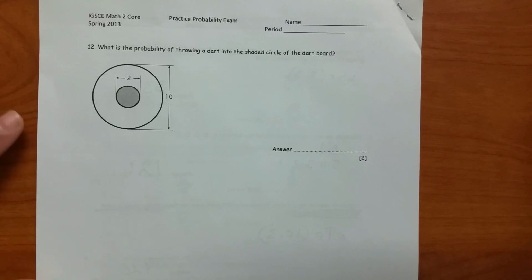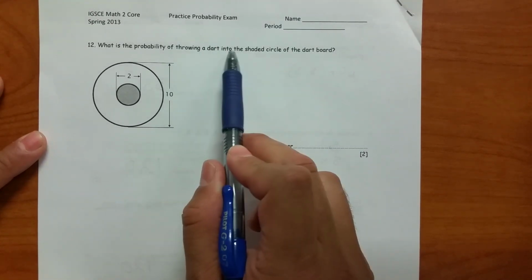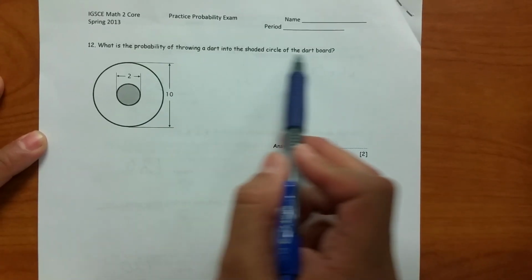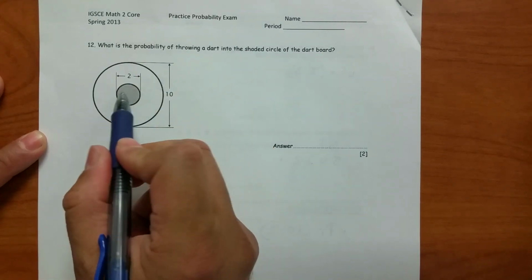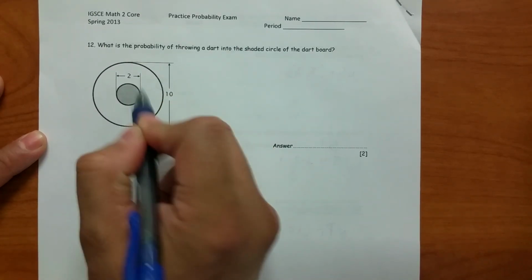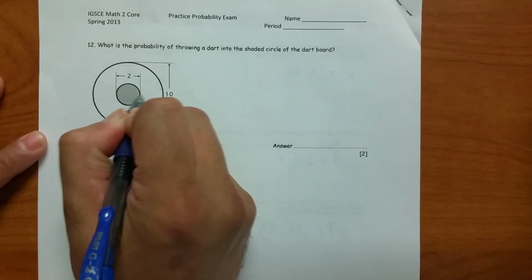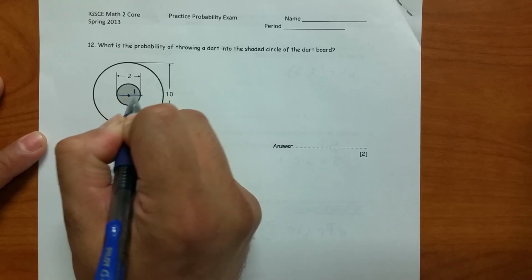All right, number 12, what is the probability of throwing a dart into the shaded area of the circle on the dartboard? I've got to figure out the area of this first, which is just the shaded. If 2 is all the way across, that means the radius is going to be 1.